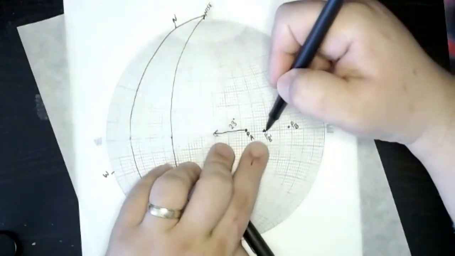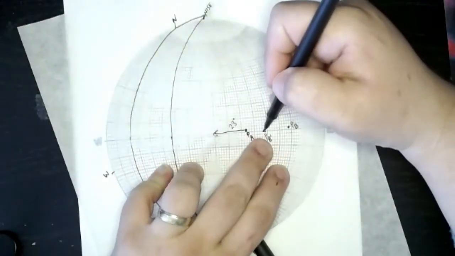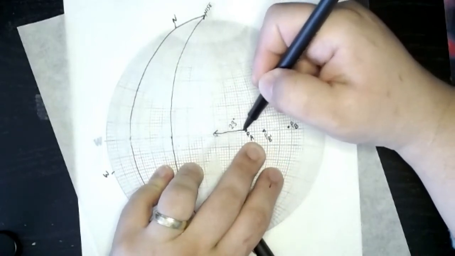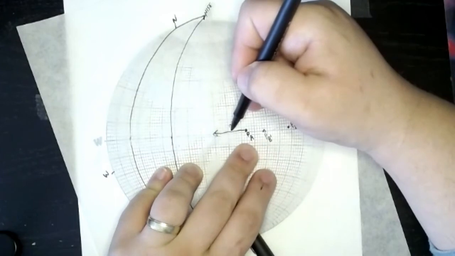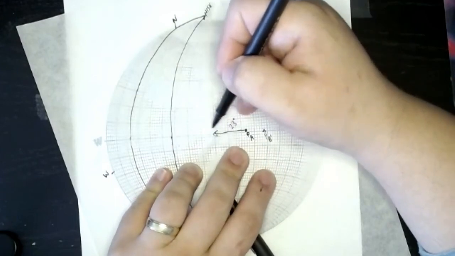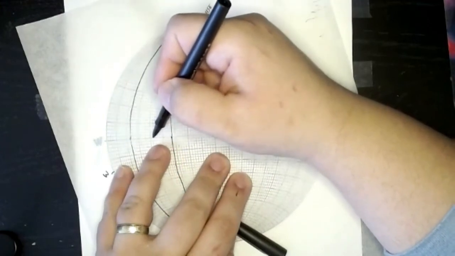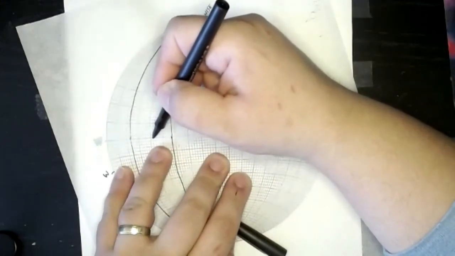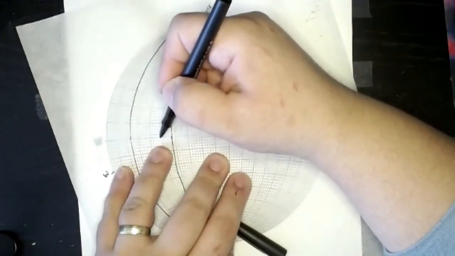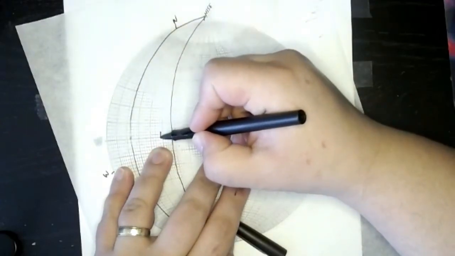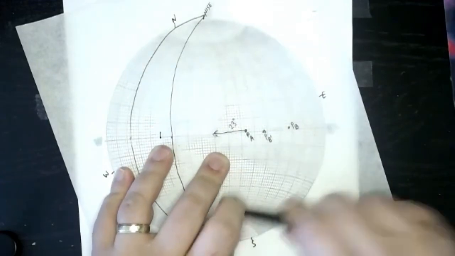So from here, count 90 degrees. This is 8, 18, right here. So this great circle, I'll make it a different color.